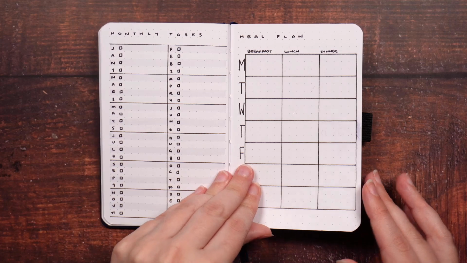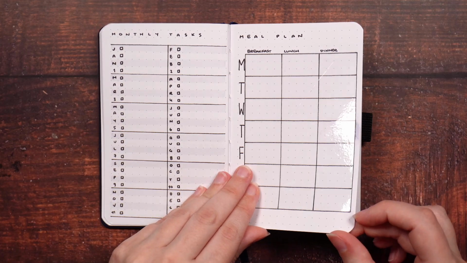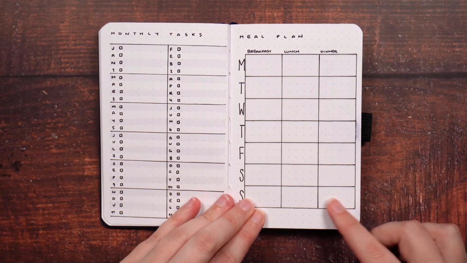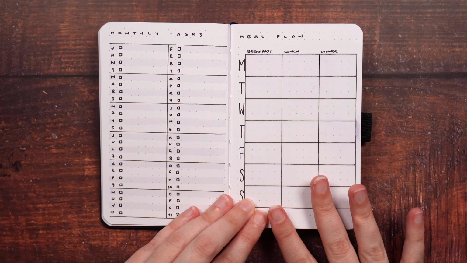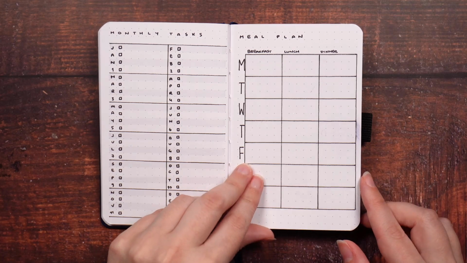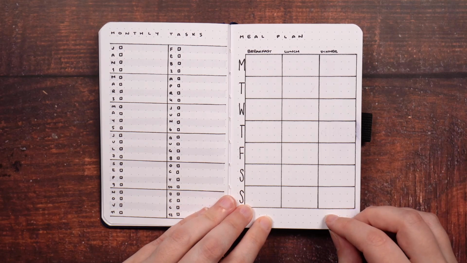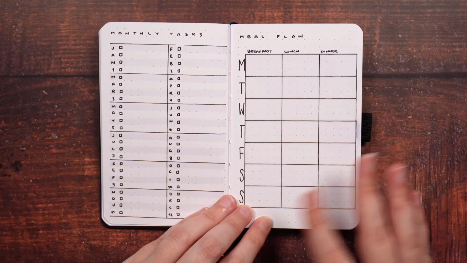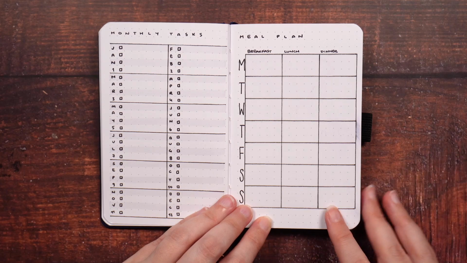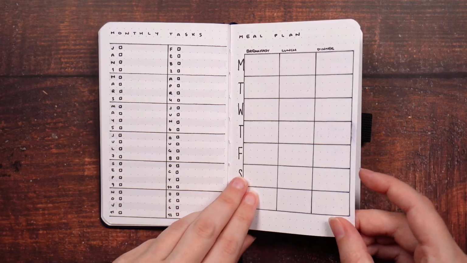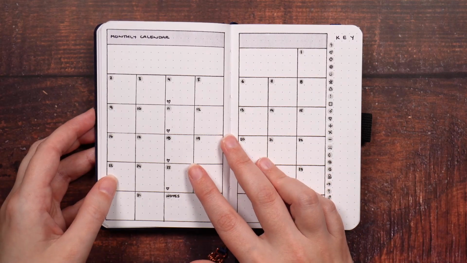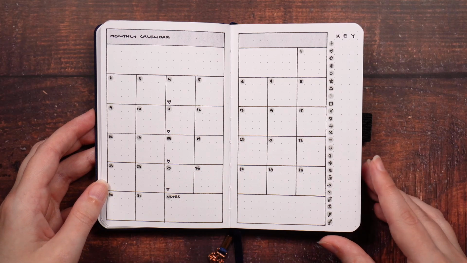So you can probably see that the page is shiny. That's because we have some book contact paper over this, and it makes the layout reusable. That means that over the top of that shiny section, I can use either a permanent marker or a dry erase marker right on top of it, and then once I'm done with it, I can wipe over it to erase it. That in itself has a lot of applications, but flipping over, when it comes to monthly snapshots, there are a lot of different ways we can do this.